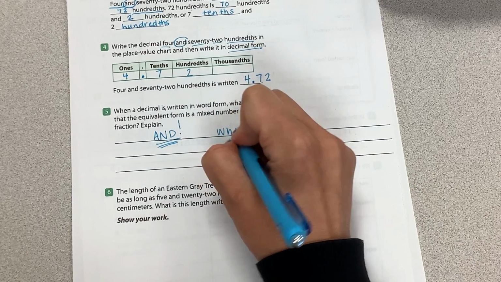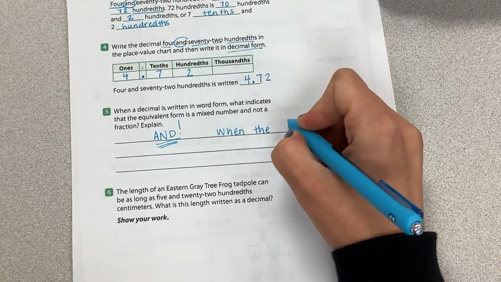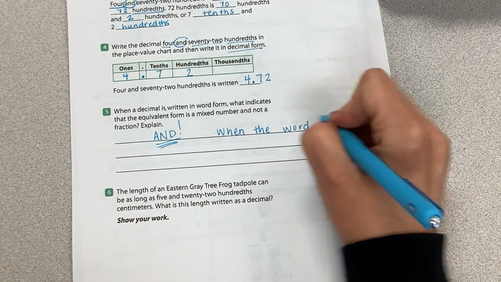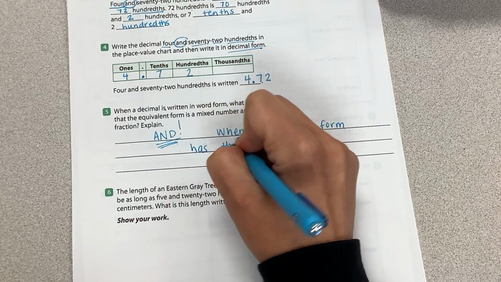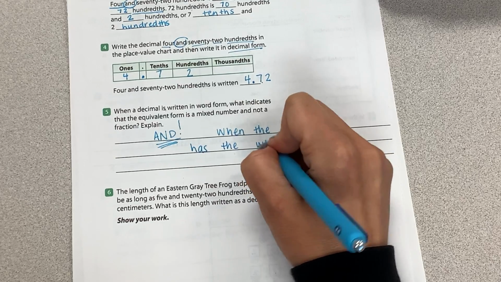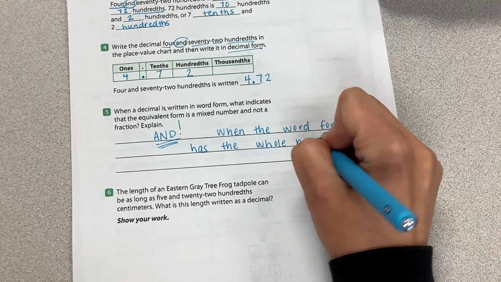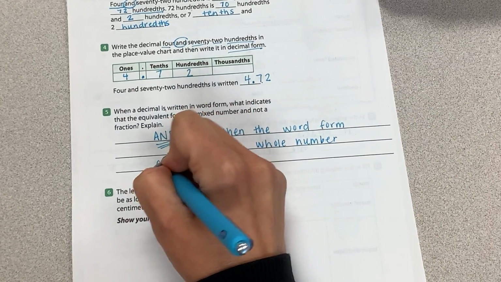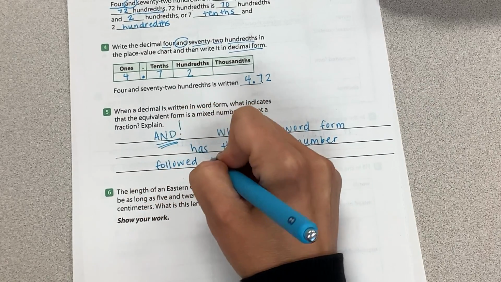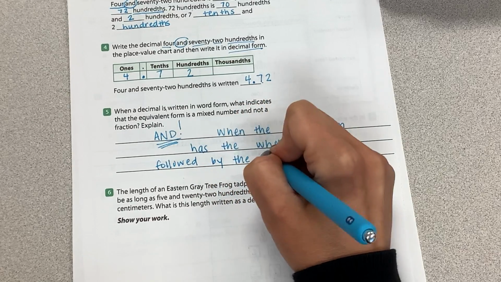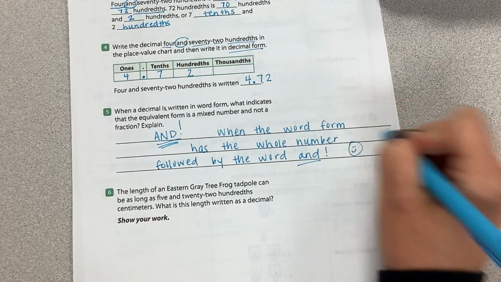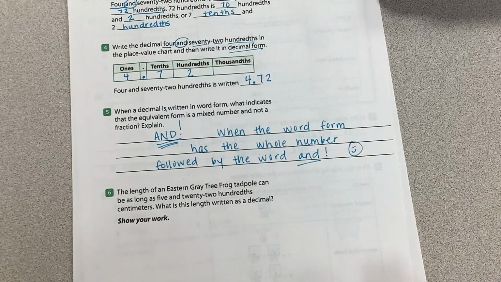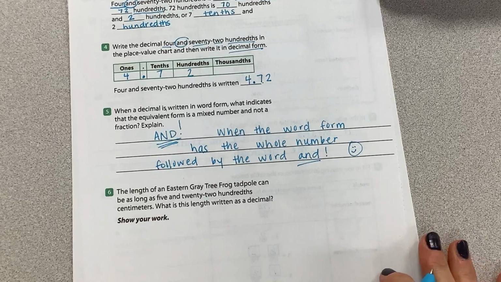So when the word form has the whole number followed by the word and. So my students know that I really stress that word and to represent a decimal. They're all shaking their heads yes at me right now.